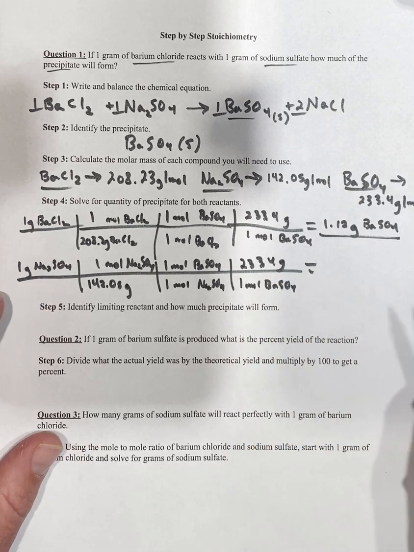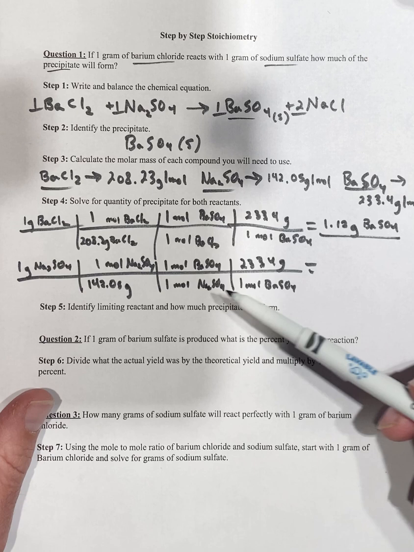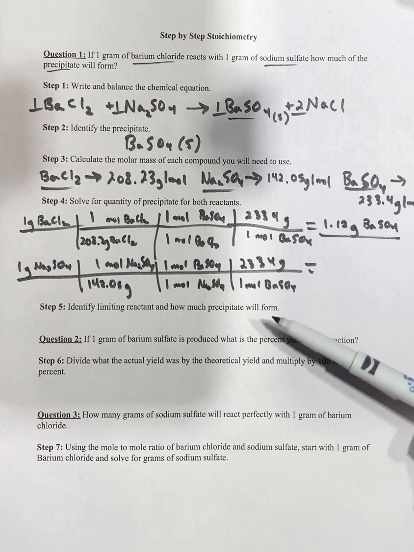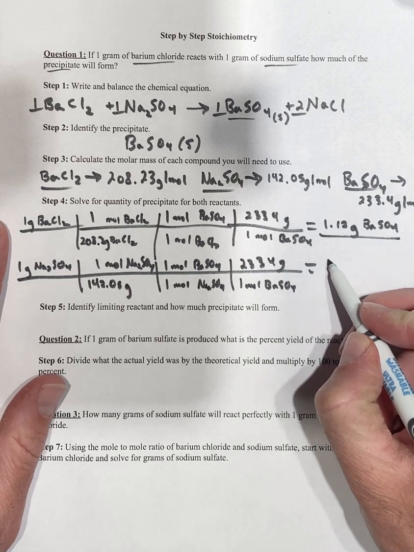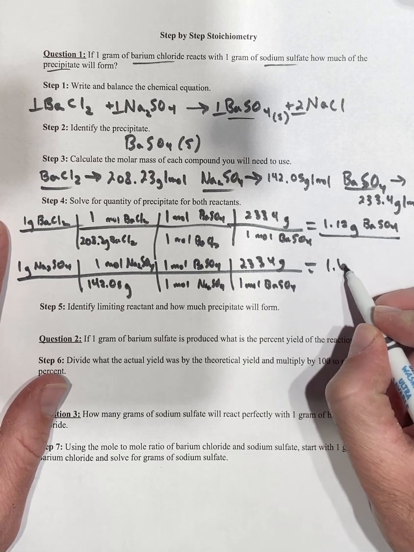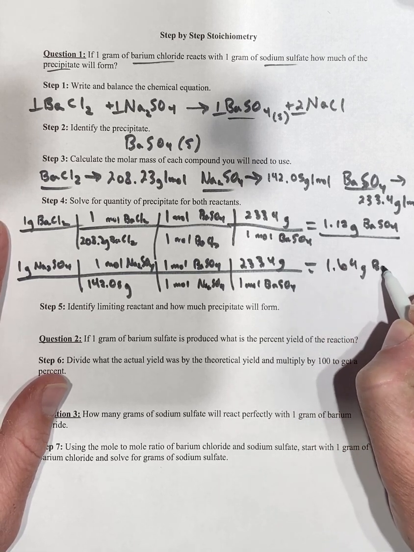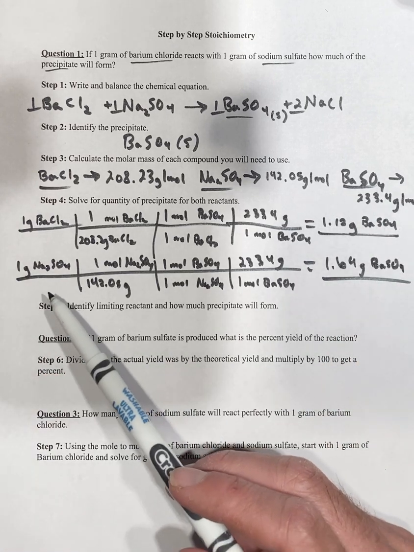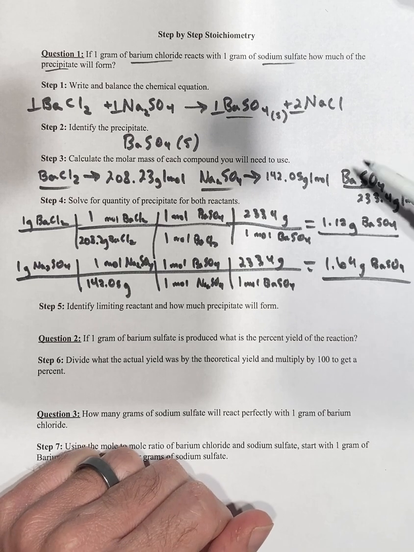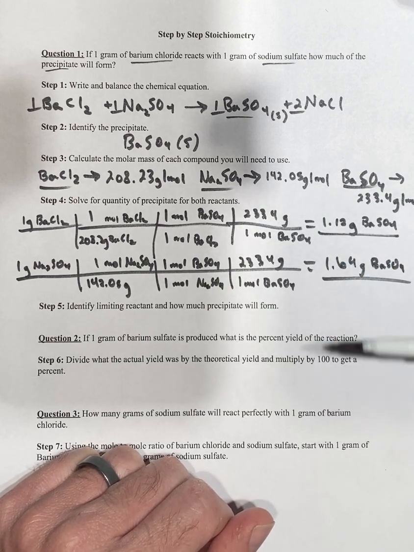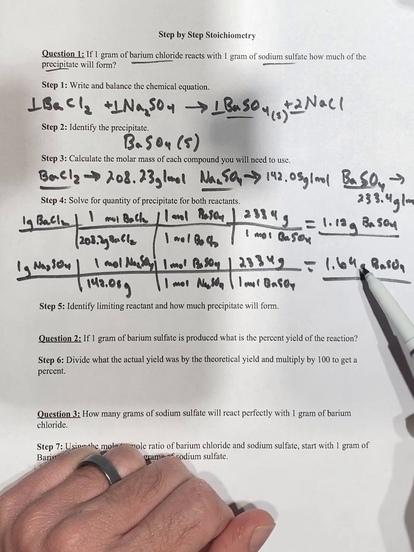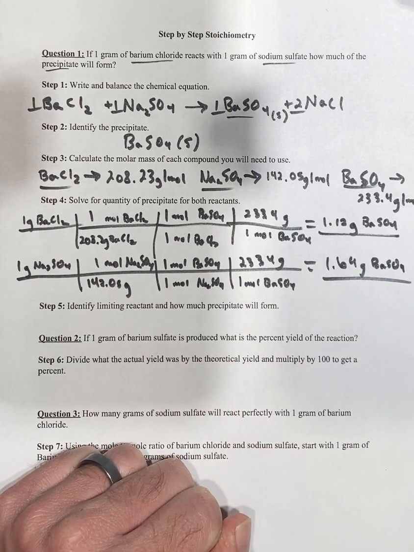So if we solve this one, and again, it's nice and easy, we're just taking the 233.4 divided by the 142.05. And this one we get 1.64 grams of barium sulfate. So if I had 1 gram of sodium sulfate and as much barium chloride as I wanted, the most barium sulfate I could produce is 1.64 grams with 1 gram of sodium sulfate.